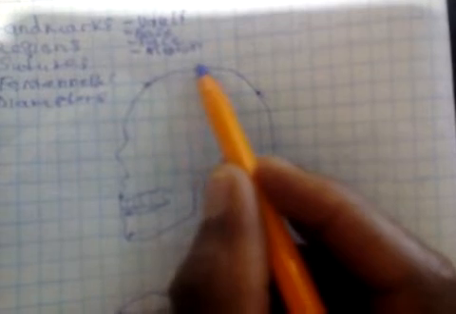So this is what we are calling the vertex, from the anterior fontanelle to the posterior fontanelle. And then we have the 2 parietal eminences, this side and the other side that you cannot see in one dimension.